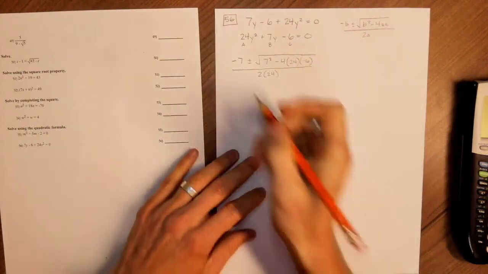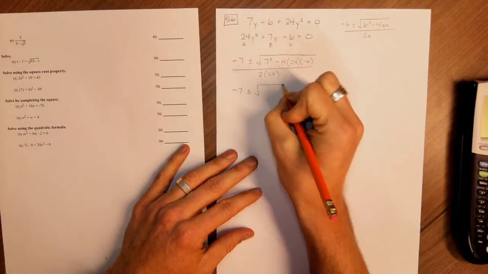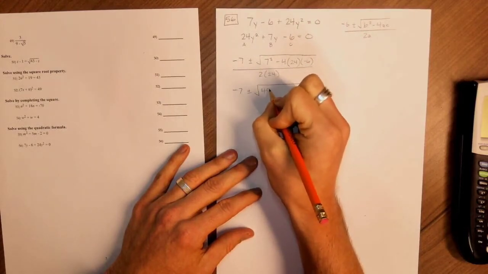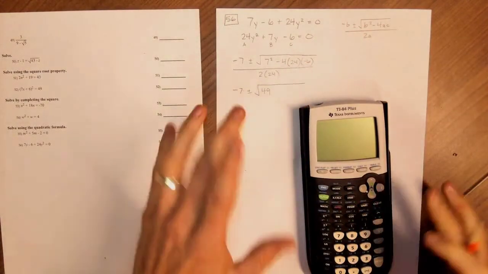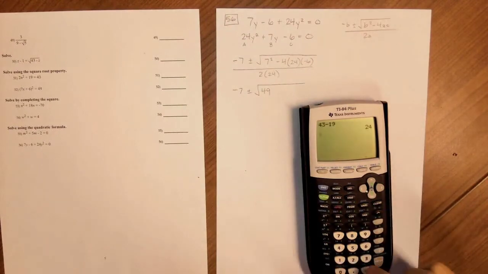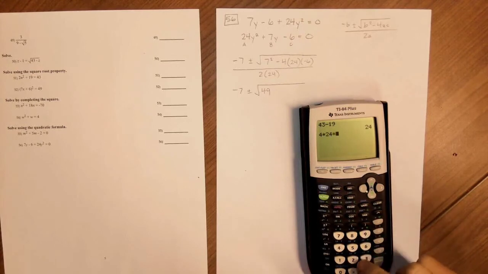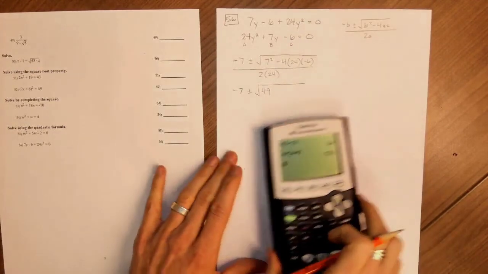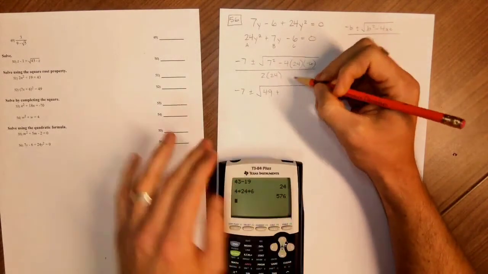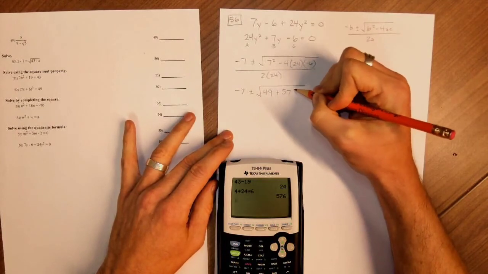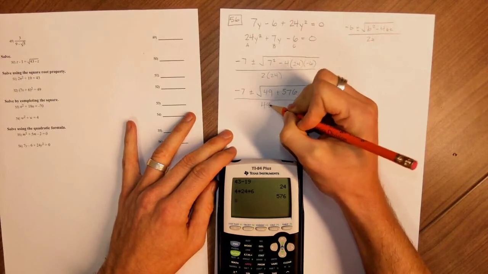So we get negative 7 plus or minus, and you get 49. And a negative times a negative is going to make a positive, so 4 times 24 times 6 equals 576. 49 plus 576. And this is all over 2 times 24, which is 48.